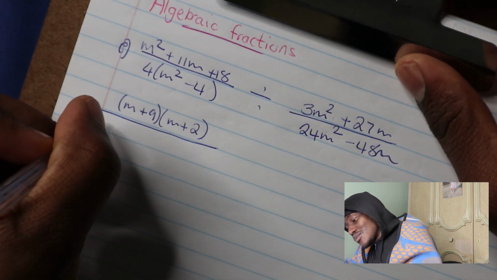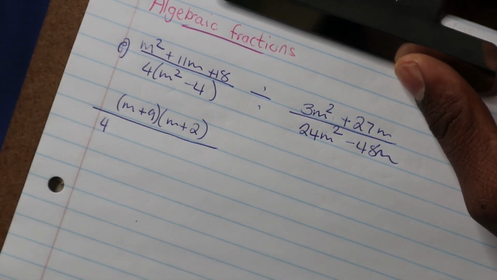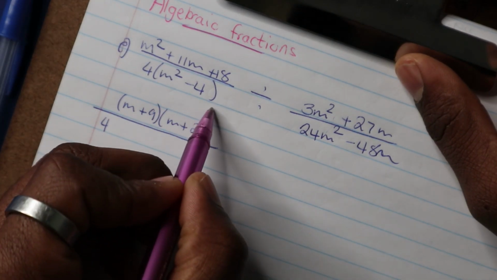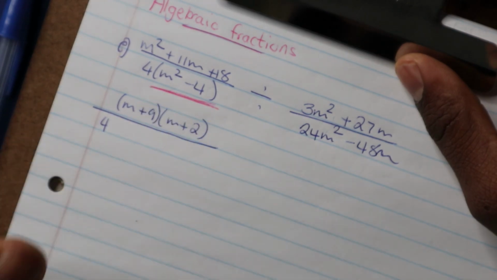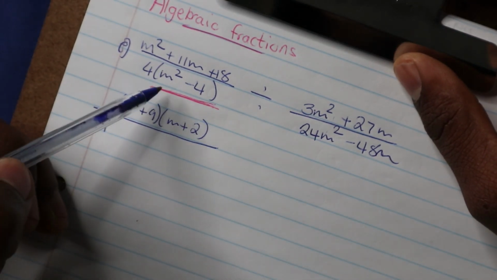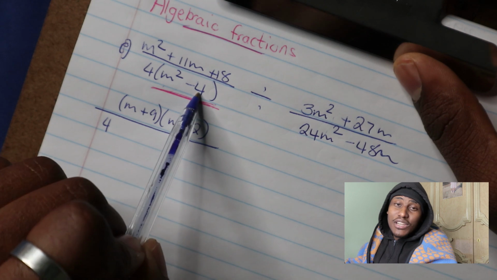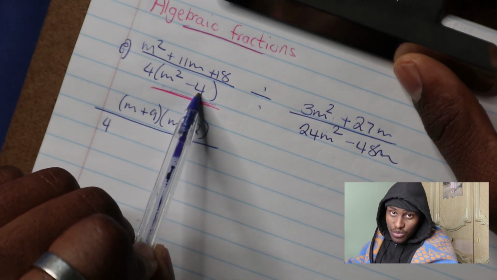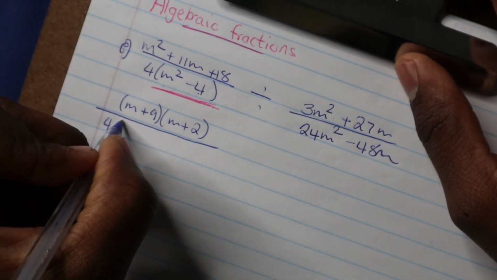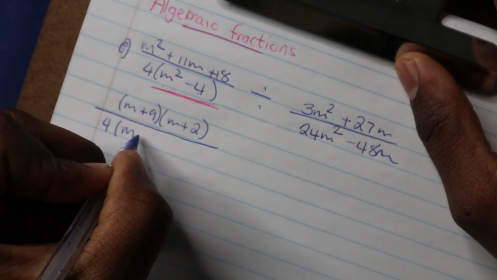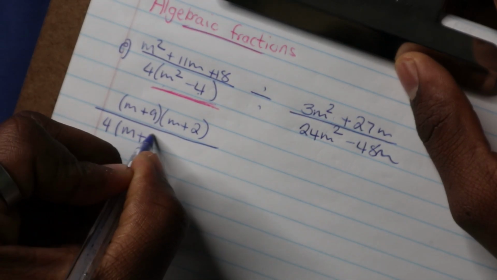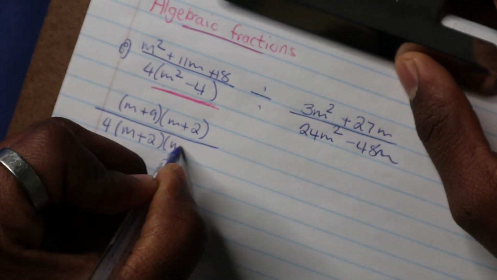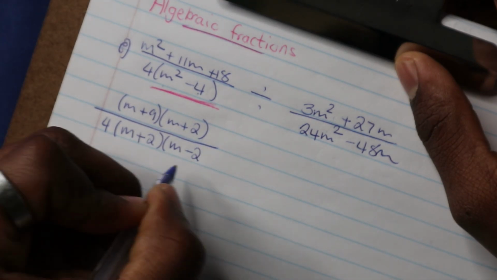I don't need to teach you how to factorize quadratic trinomials because we have done that in our factorizing video. So this right here can be recognized as a difference of squares because we have an m squared and this can be expressed as 2 squared. Meaning, how would we express that? It's going to be m plus 2 times m minus 2.